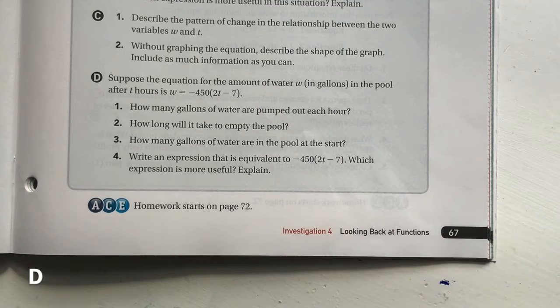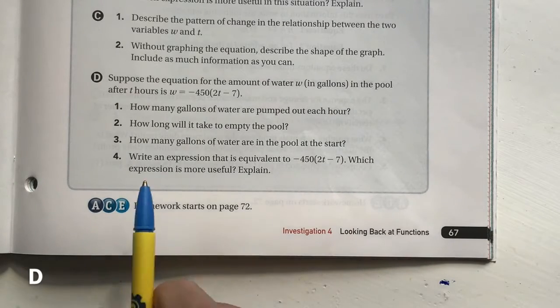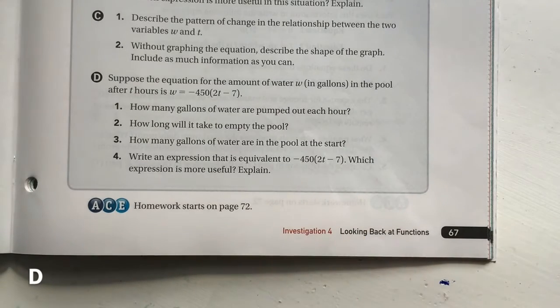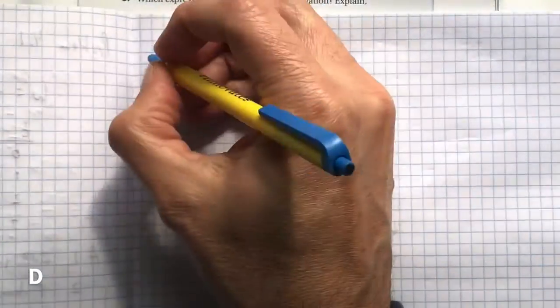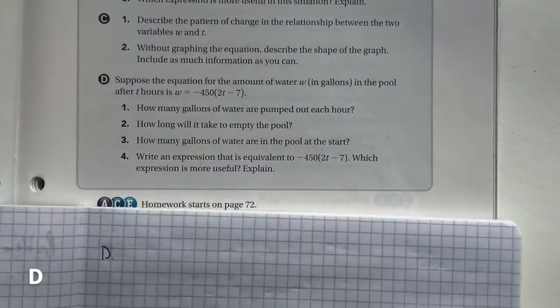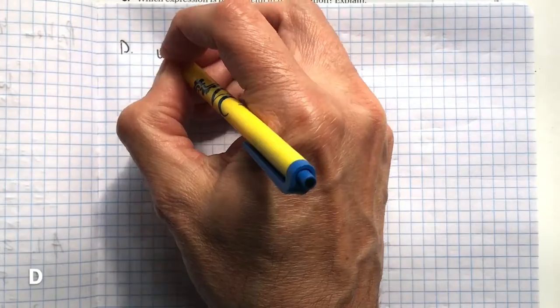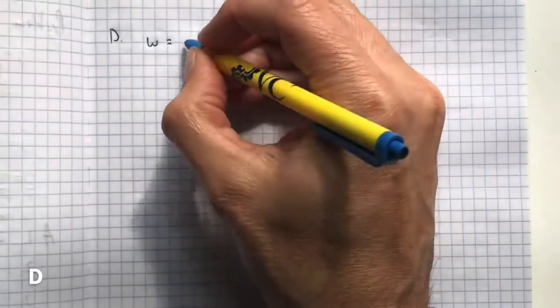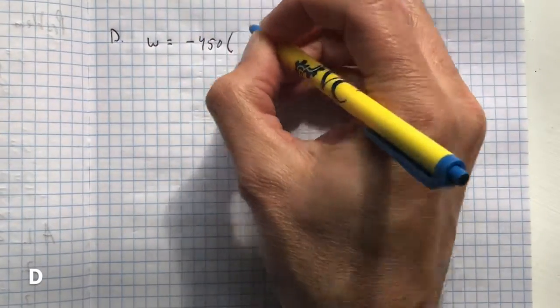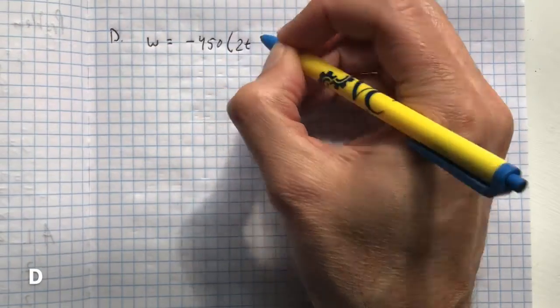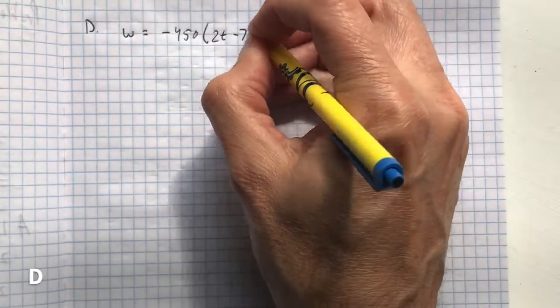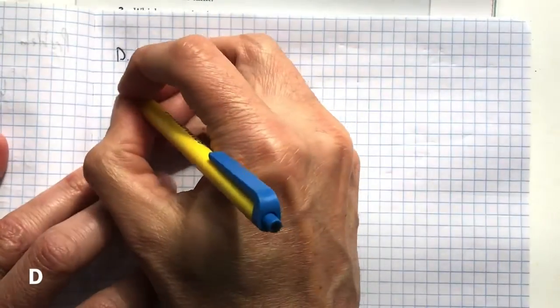So I don't know about you guys, but I think I want to do this in a different order. I like writing a new expression first so we can actually see that. So let me do that here. The new equation is going to be W equals negative 450 times 2 times T minus 7. So I'm going to do this out of order like we do sometimes. This is going to be number 4 first. I'm going to distribute this through so we can see.